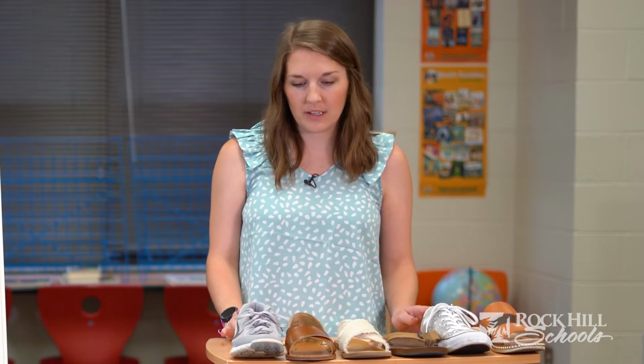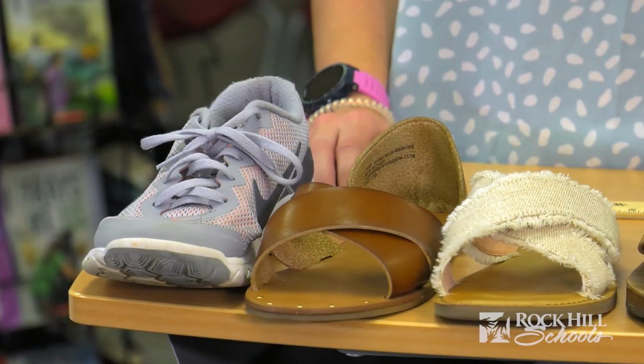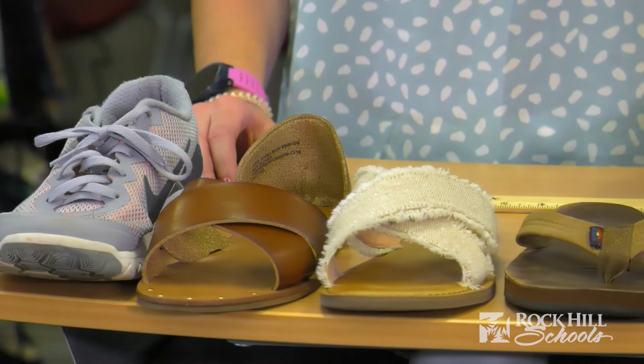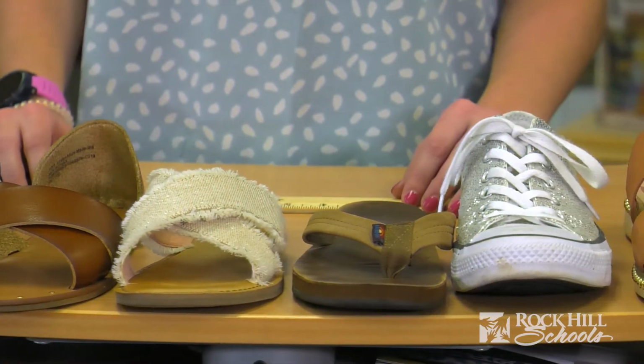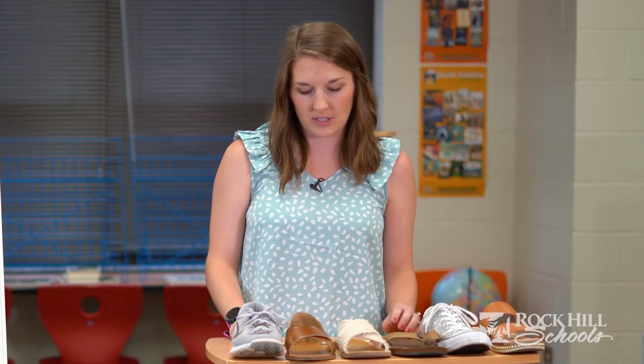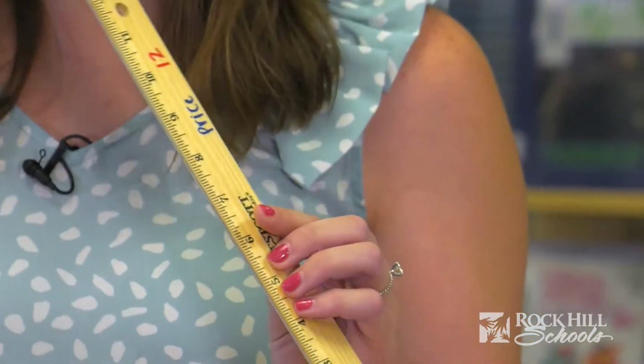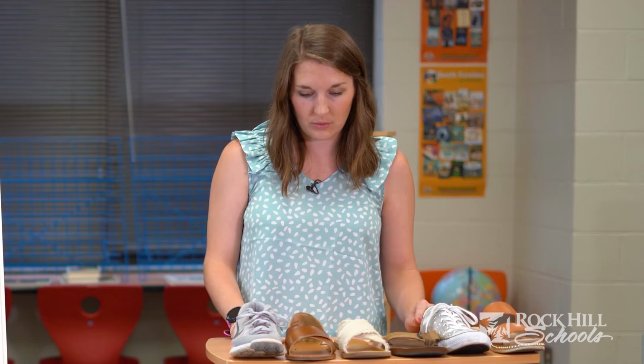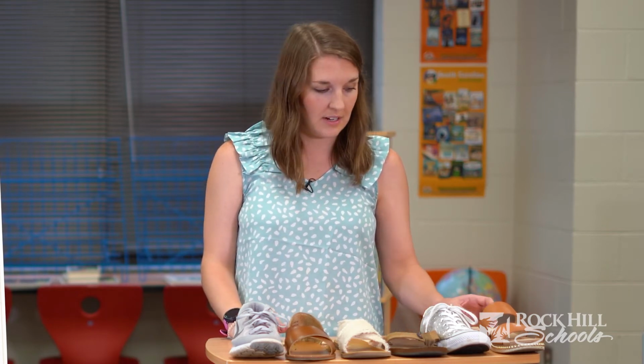So today we are going to use items from your house. I chose to grab 6 different shoes from my closet, and we are going to measure the lengths of the shoes to the nearest quarter inch. So you are also going to need a ruler, and once you have your ruler, you are going to grab your shoes, measure each shoe, and then record your data for that.